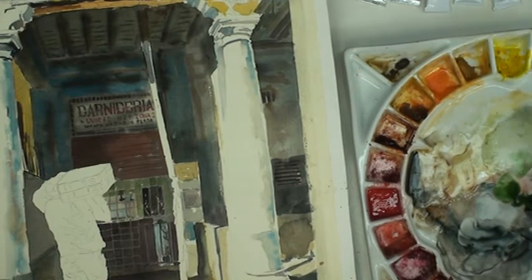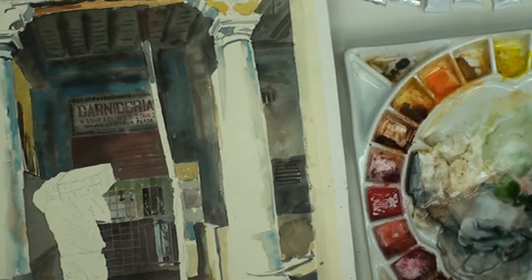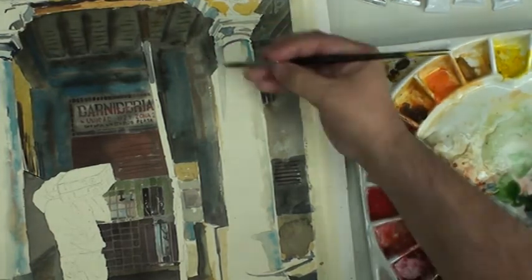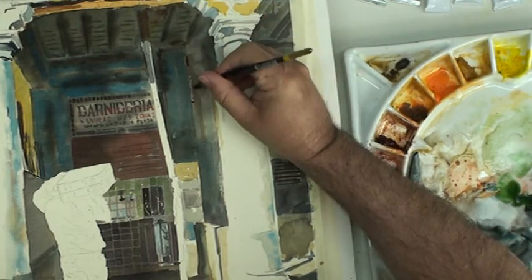You've got plenty of interesting detail that can be pulled out. Things like wiring, additional chip paint.